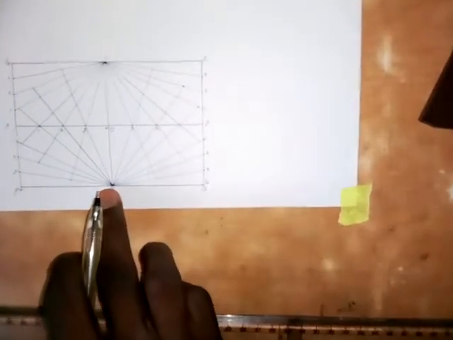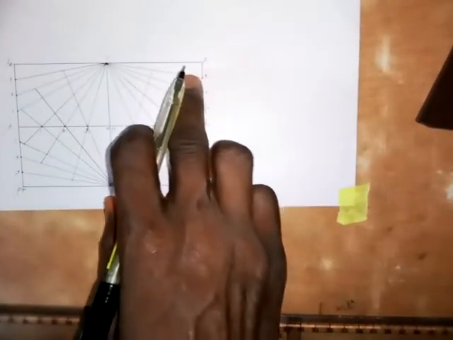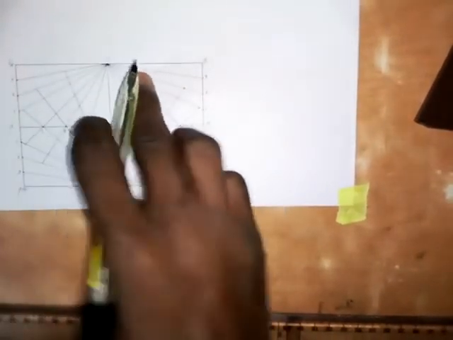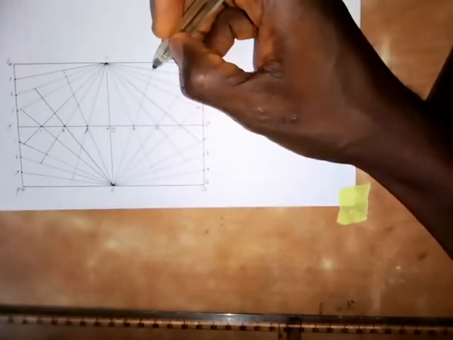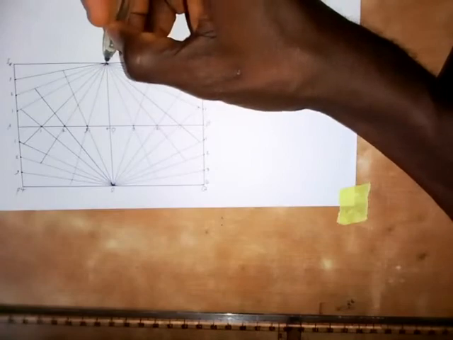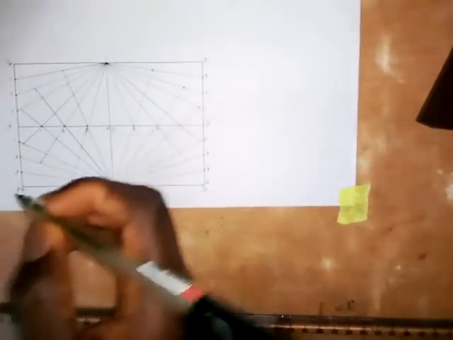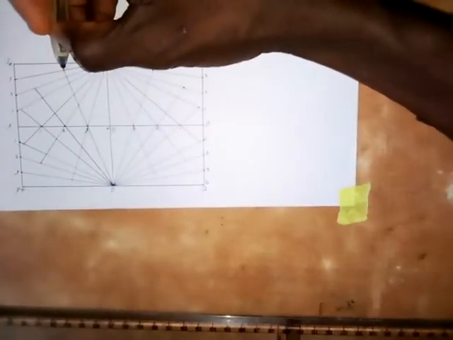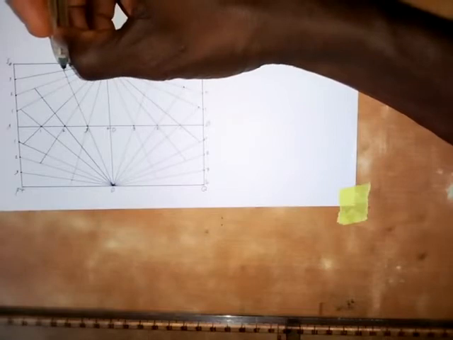So the line that comes out from D meets line 3 that comes out from C at this point. So here we have a point. The same thing goes for the others. Point C is part of it, and we also have this point, they intersect here. So just locate the points of intersection of the lines.